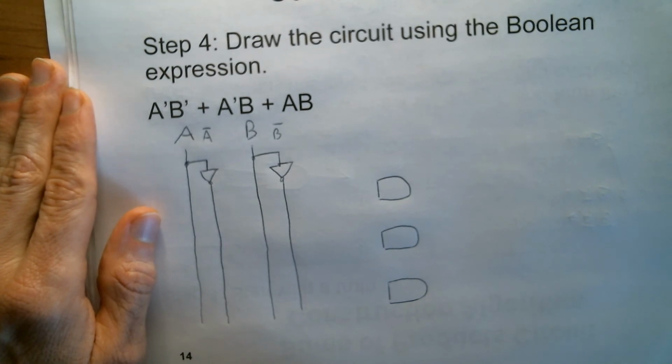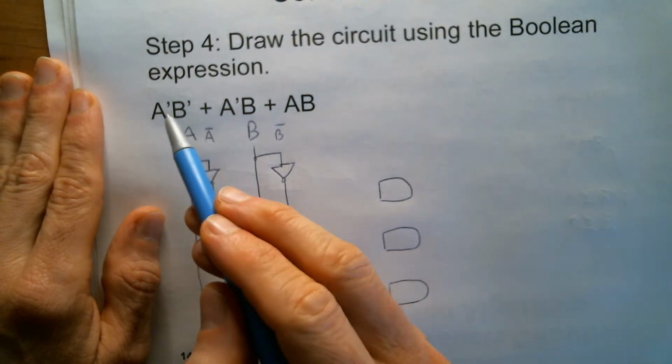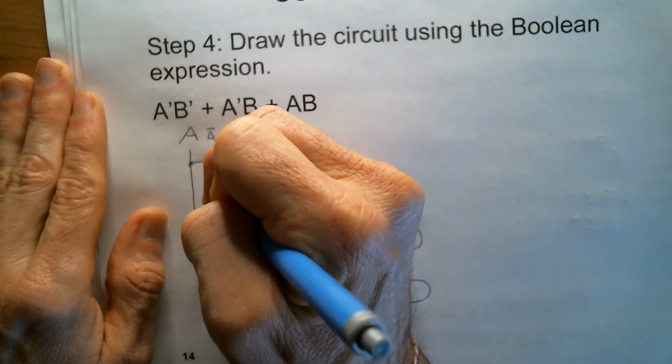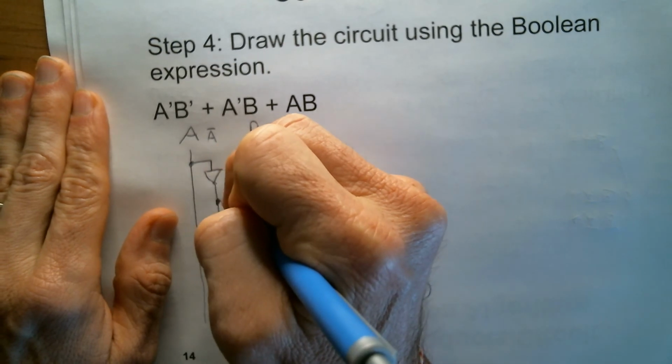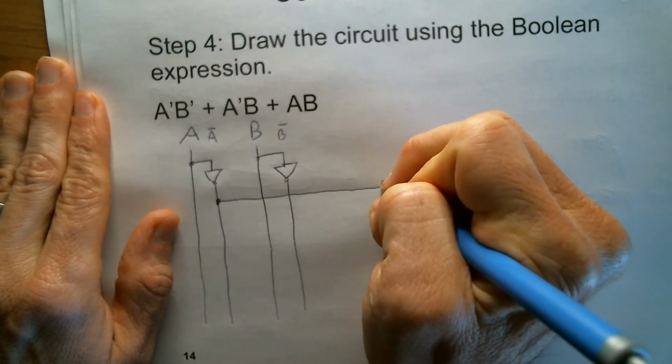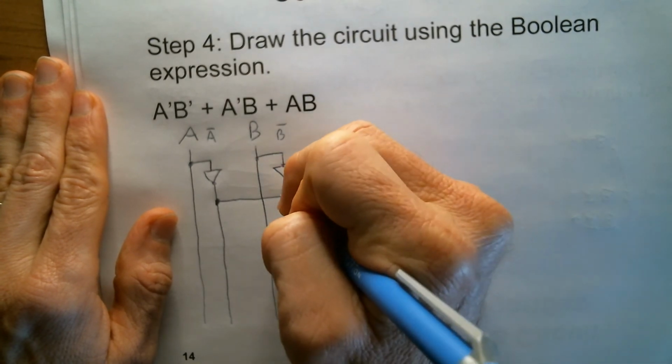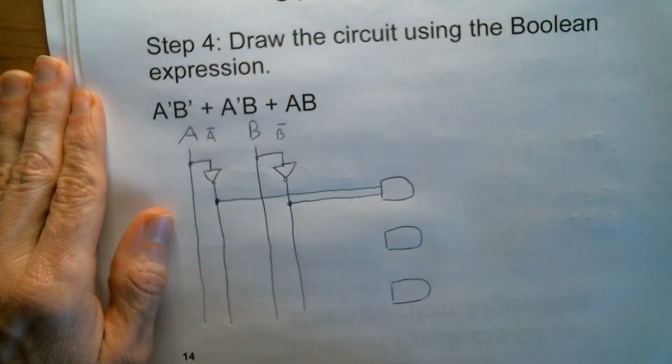The very first one is not A, not B. So what I can do is make a little dot here and say, all right, this one goes here. I can make a little dot here and say this one goes here.